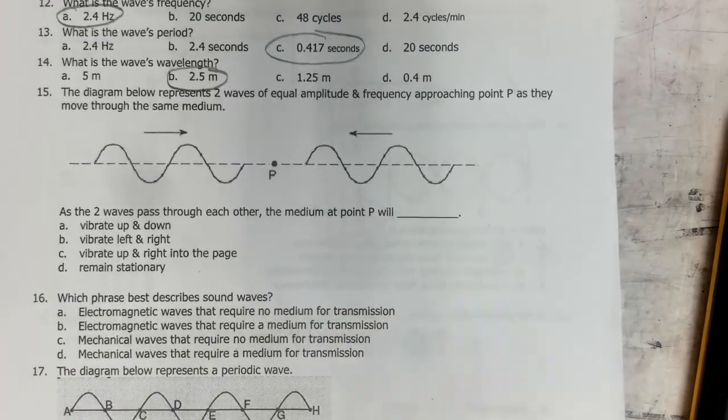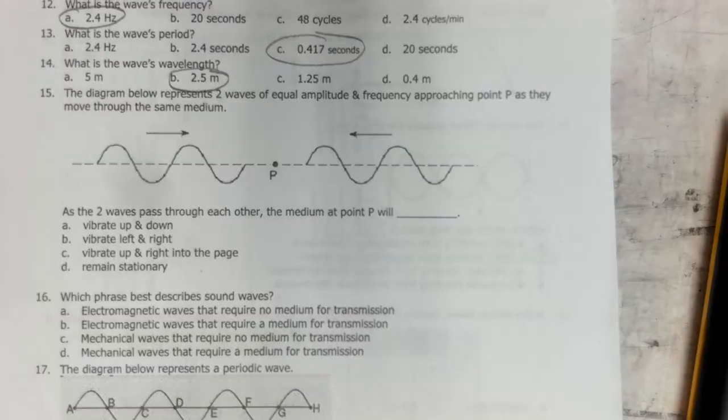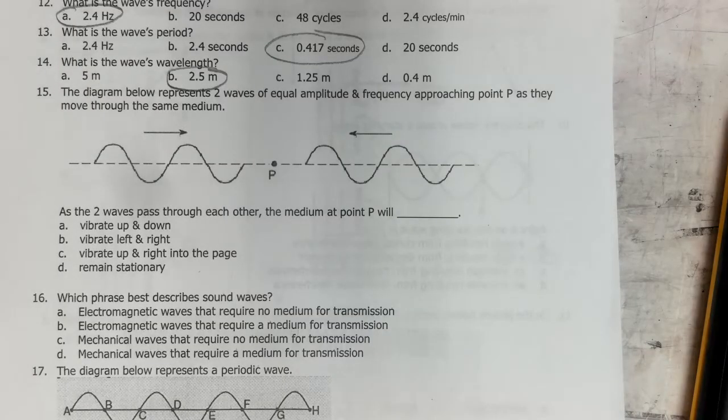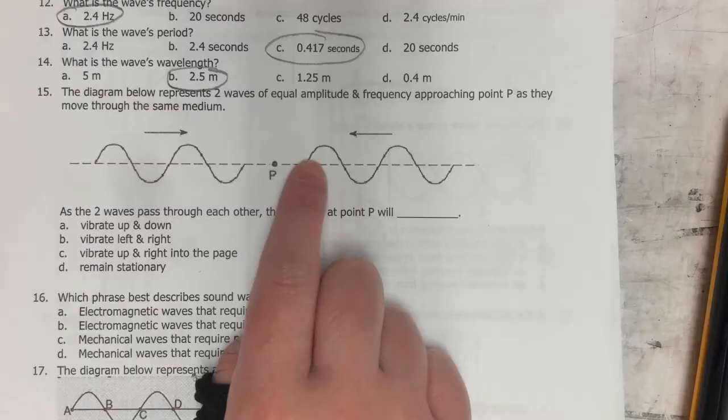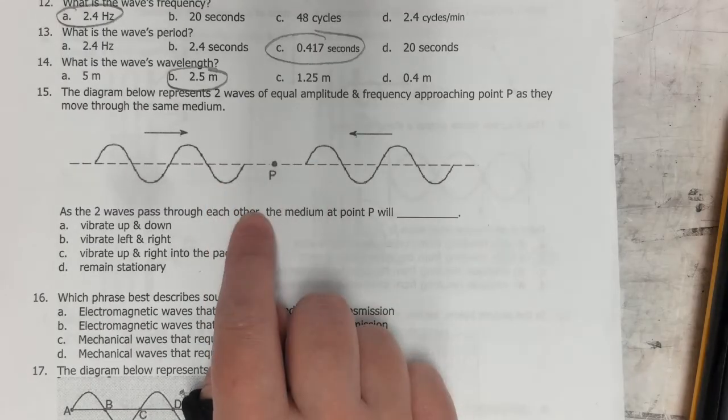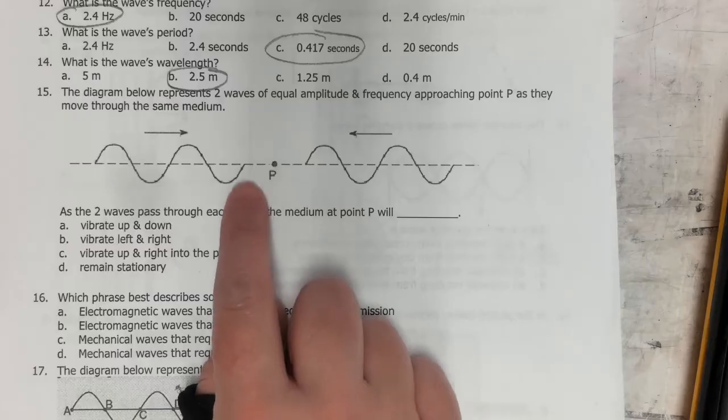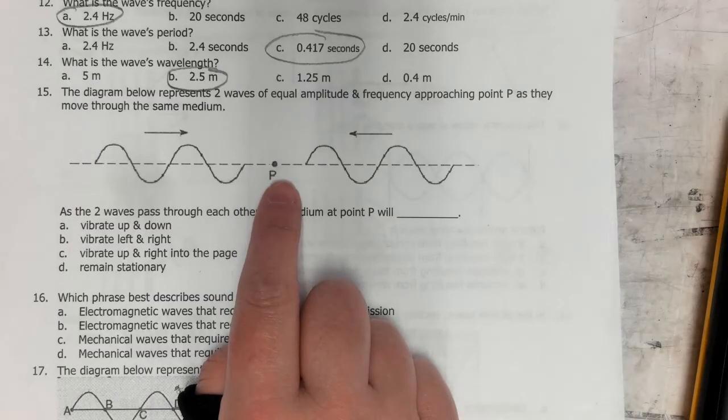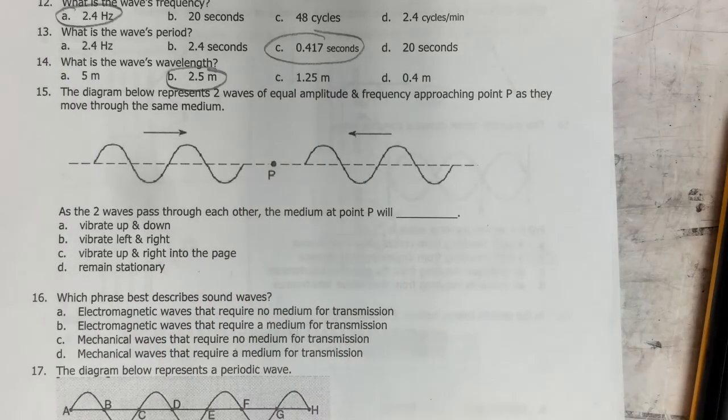Number 15, again, you're looking for this diagram. The diagram below represents 2 waves of equal amplitude and frequency approaching point P as they move through the same medium. As the 2 waves pass each other, the medium at point P will... If you look at these 2 waves, they are exactly opposite of each other. They are going to completely cancel each other out, and you are going to have destructive interference the entire time. And so this point is going to remain stationary.